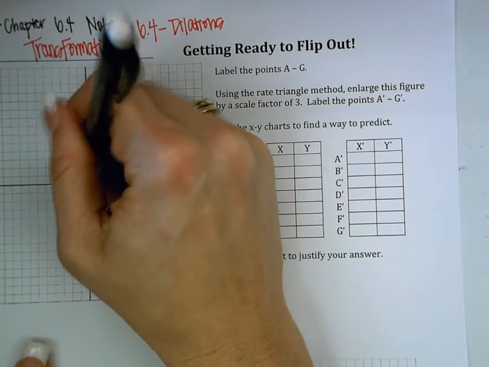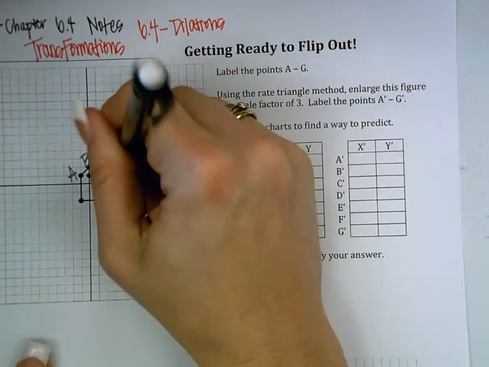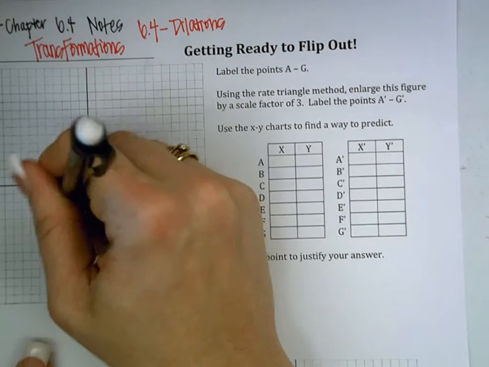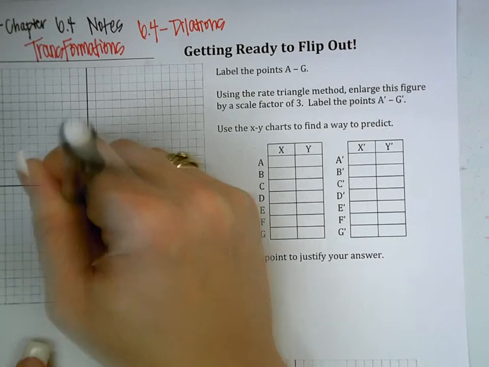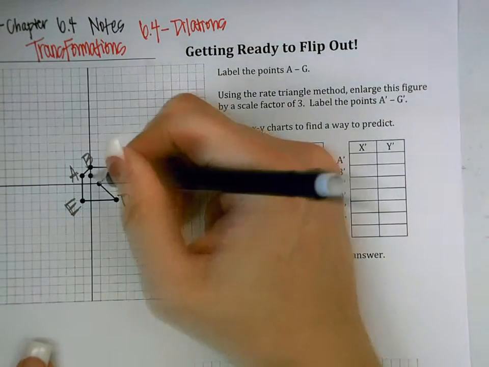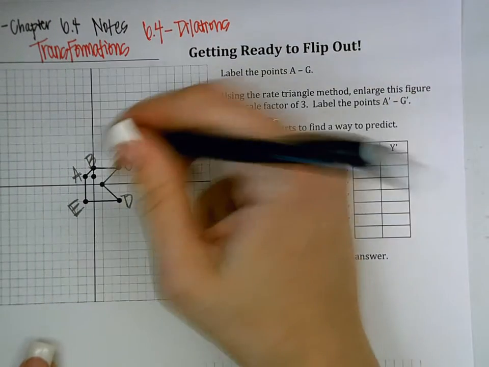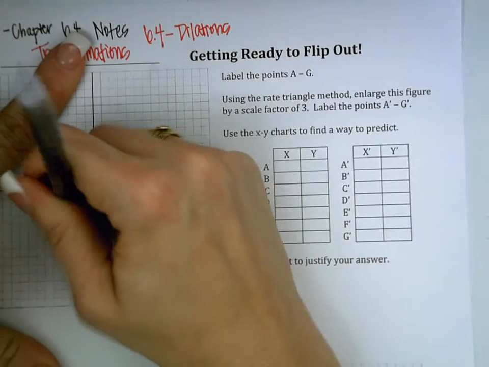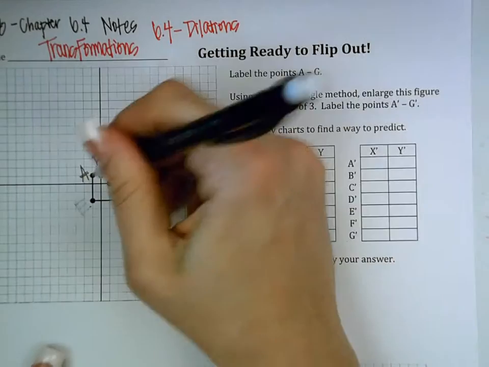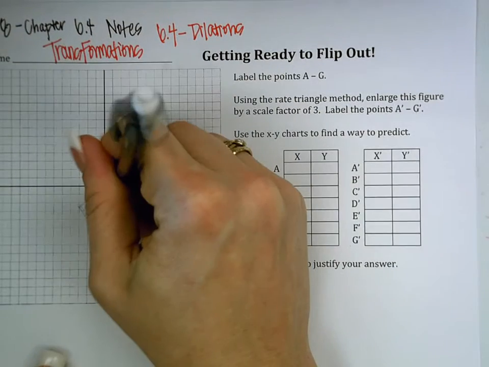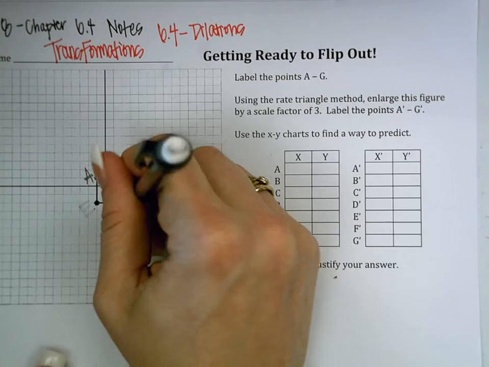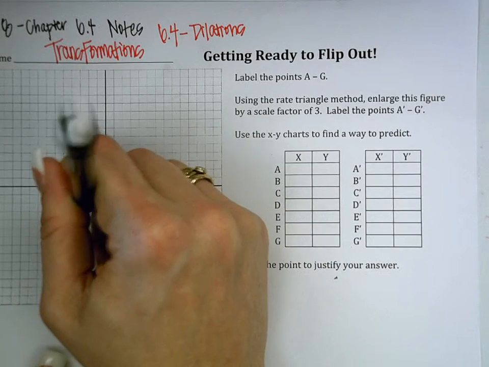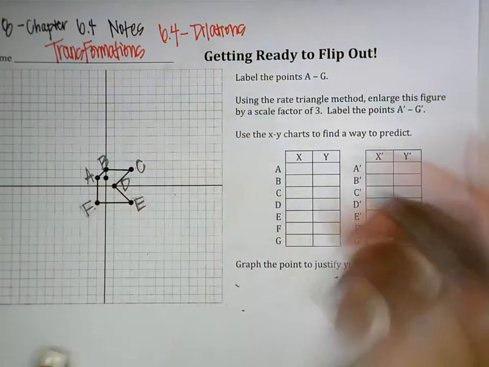So A, that one's B, C, this is D, say this one is E. Oops, sorry, I skipped one. My bad. A, B, C. D is right here. I apologize. This one's E. This one's F. And the one way inside here is going to be G.